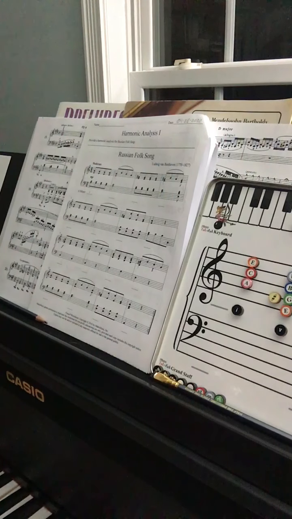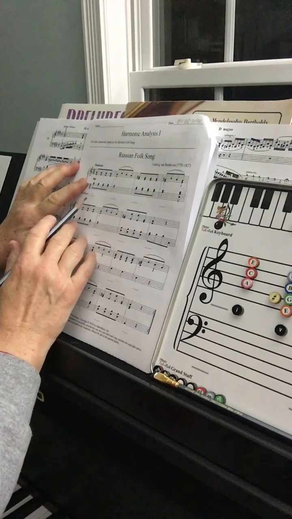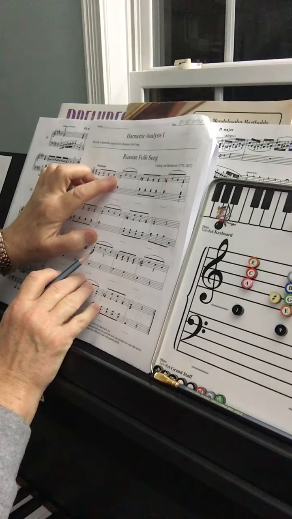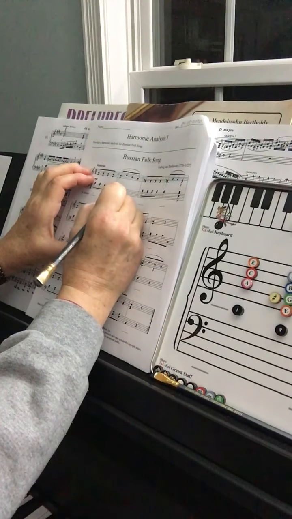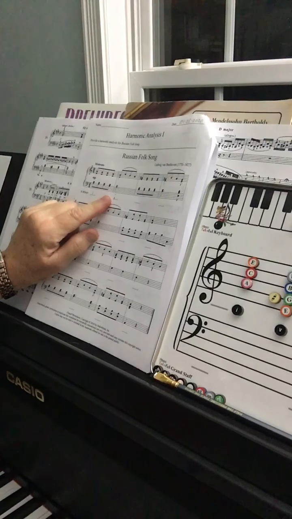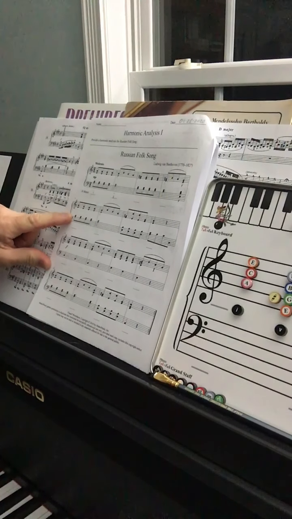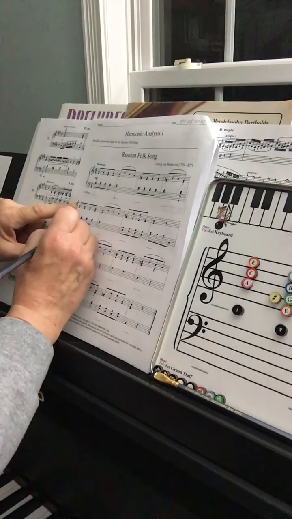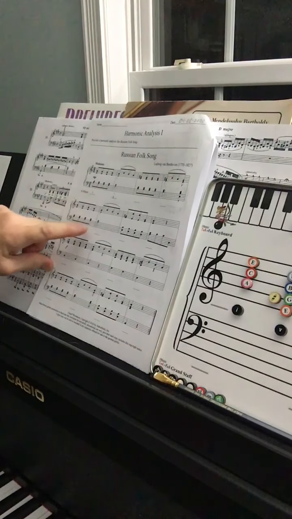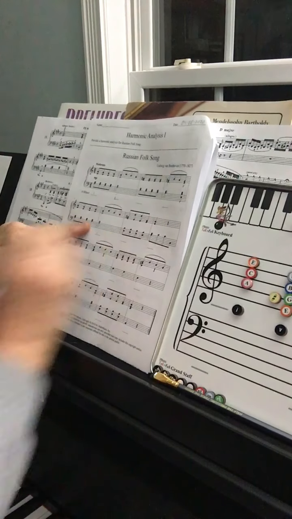I just found another chord. Well, I'll deal with that later. So, A, C, E, here's another A, C, E, A. So we put lowercase Roman numeral 1. Here's another A, C, E, A. So that's another minor 1 chord. And again, there it is.